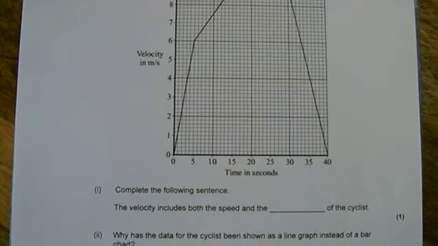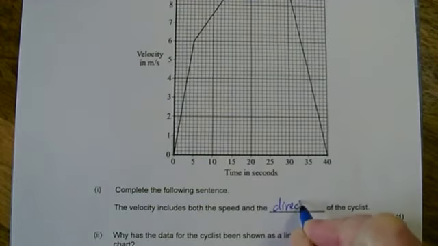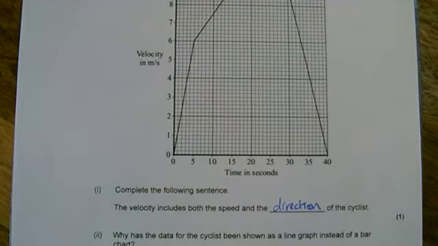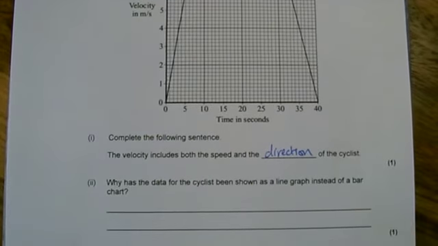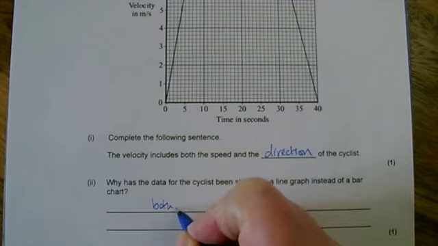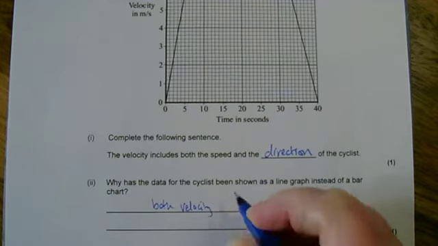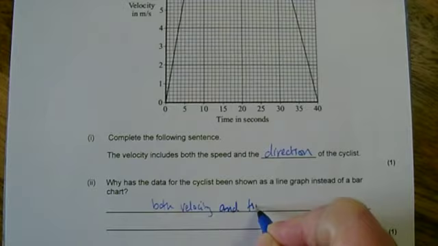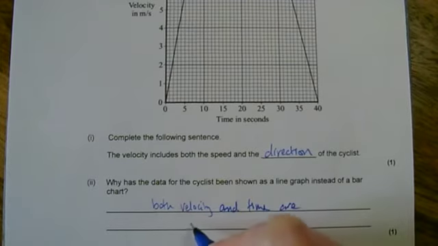The velocity includes both speed and the direction of the cyclist. Why has the data for the cyclist been shown as a line graph instead of a bar chart? Line graphs are for continuous data, bar charts are for data that is discrete or ordered or discontinuous. So both velocity and time are continuous data.